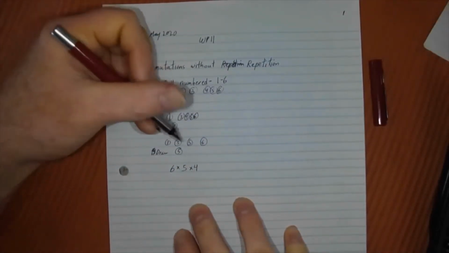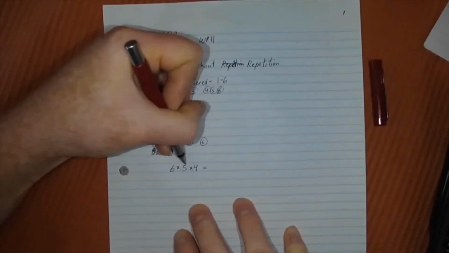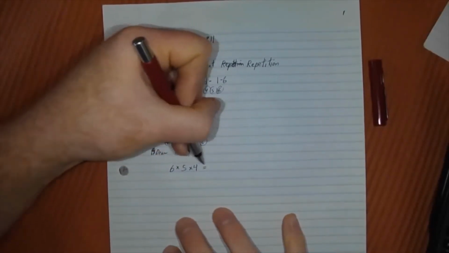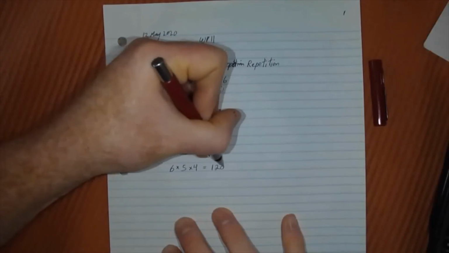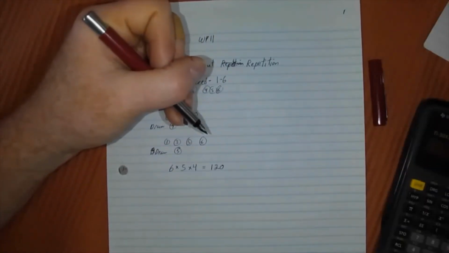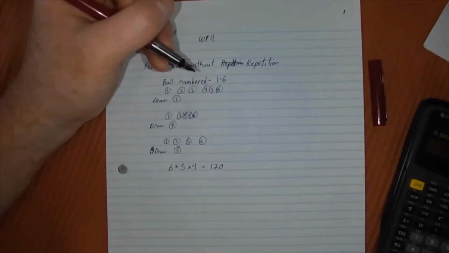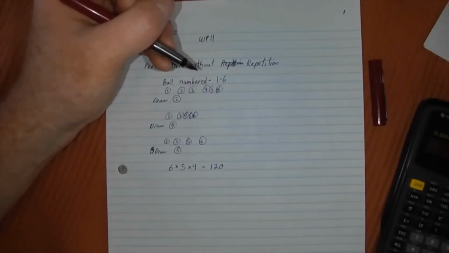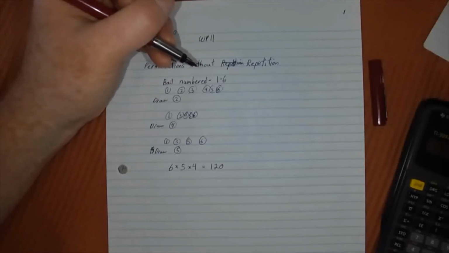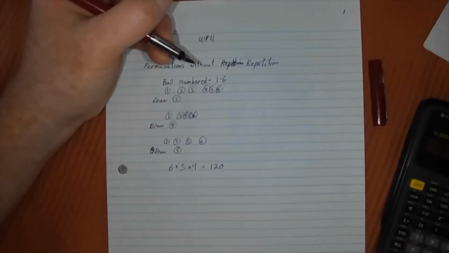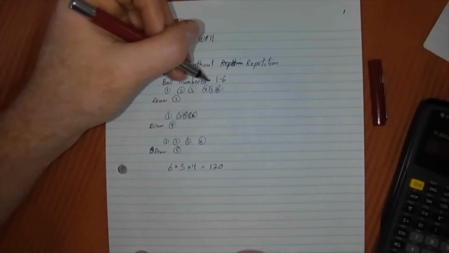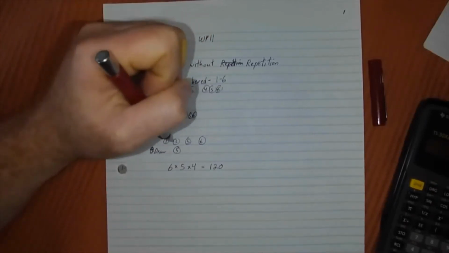We did 3 draws, so 6 times 5 is 30, times 4 is 120. 6 times 5 times 4, 120. Confirmed on my calculator. So that's how many different possible combinations you could have without replacement, starting with 6 balls.